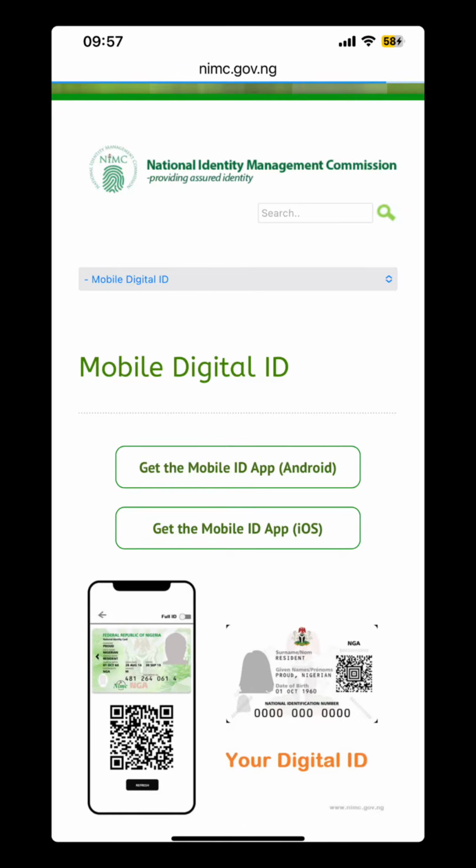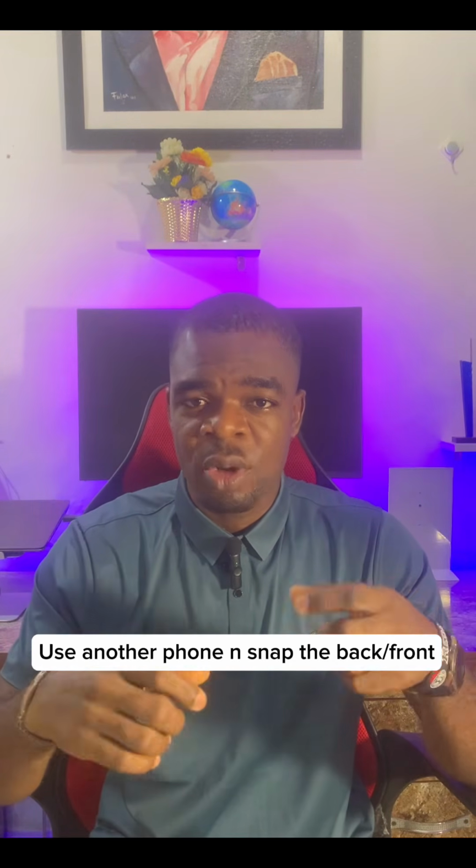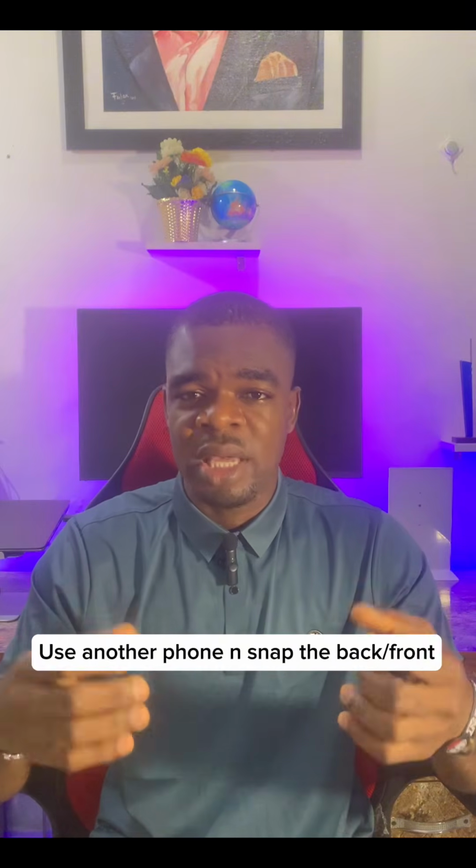Now, if you are still complaining that you don't even have money to print the NIN card, this is what you want to do. Go to the NIN website, okay, log in and validate and download the card, and from there you use another phone and snap the back and front of that your NIN ID card, okay. From there you can submit that and it is going to be approved, okay. So those are the summary of what you want to do for your KYC to be approved. However, if this does not answer your question, then it means that your answer is surely in the detail, okay.